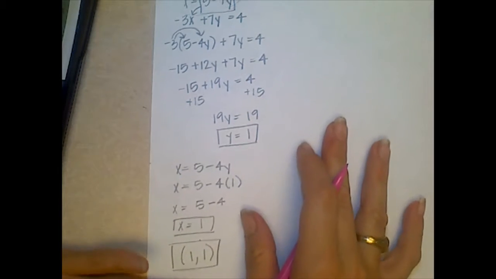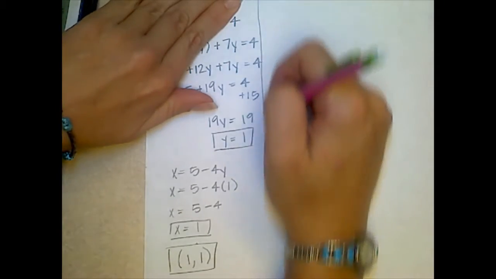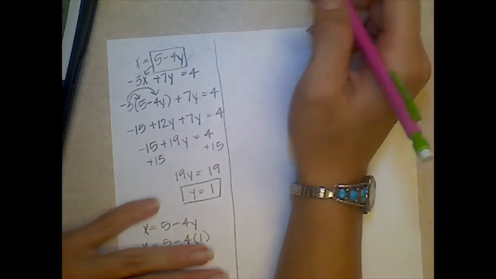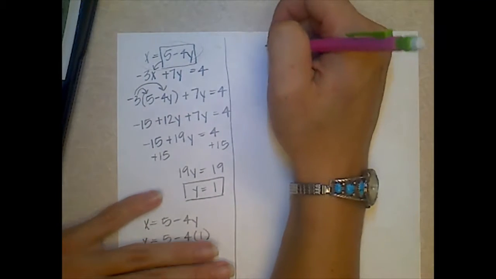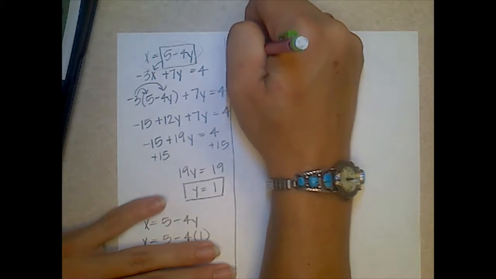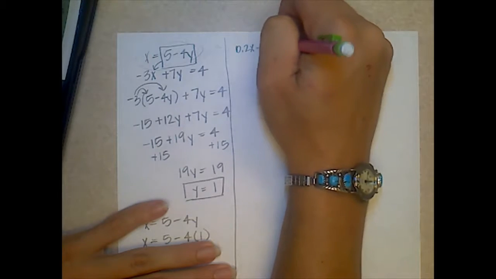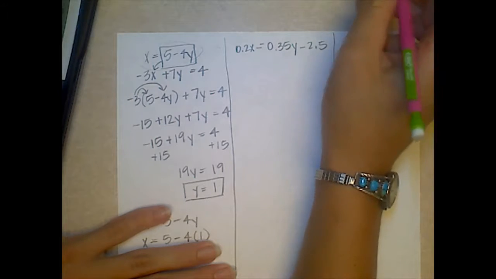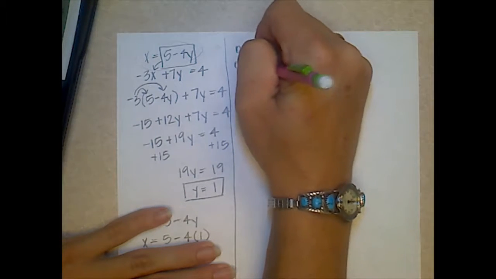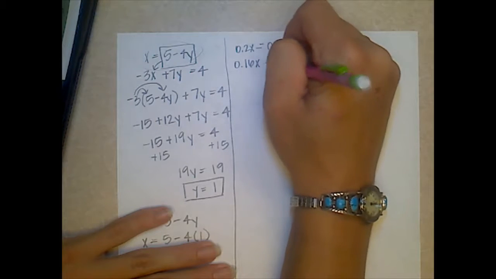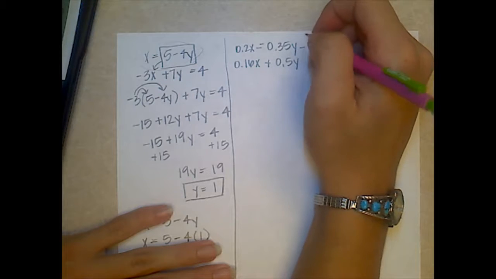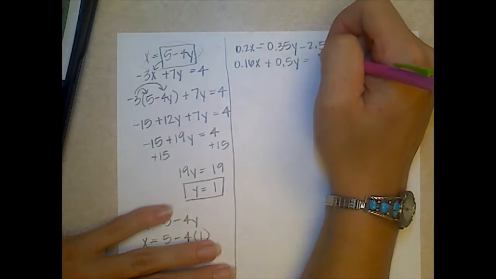Okay, let's go to the second system. Let me try to make columns here so I can fit them all. Alright, so the second system says 0.2x equals 0.35y minus 2.5. Second equation, 0.16x plus 0.5y equals 5.8.